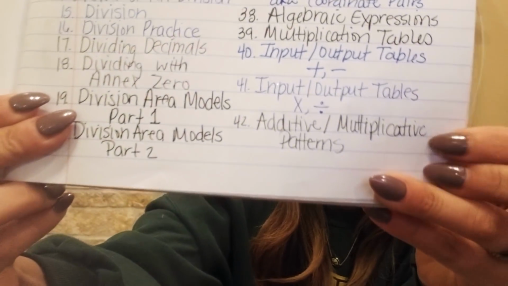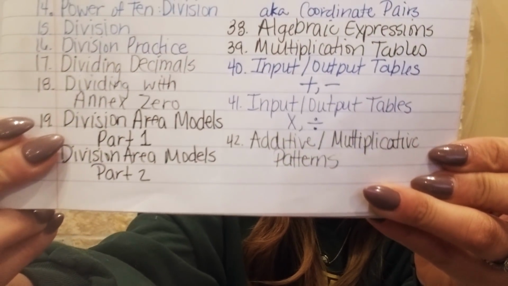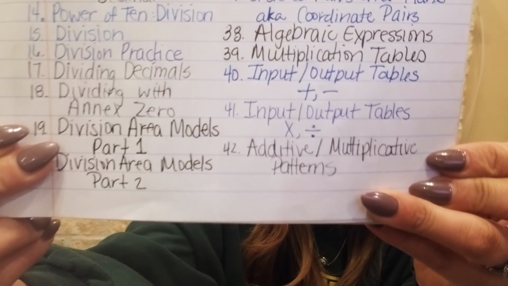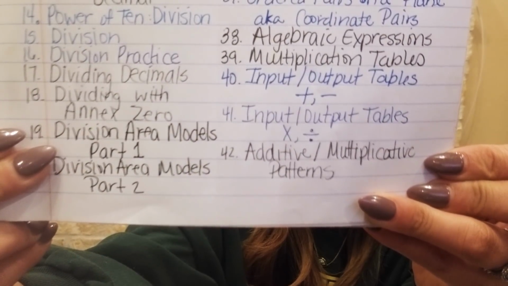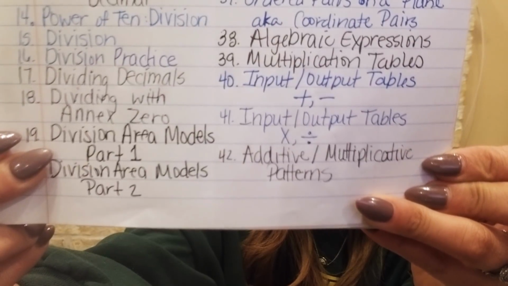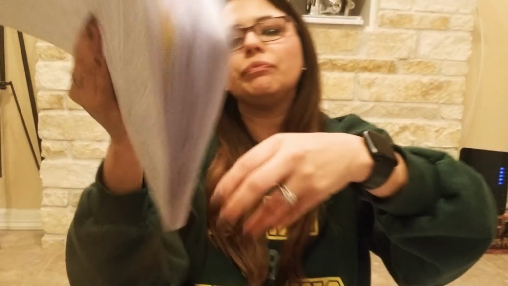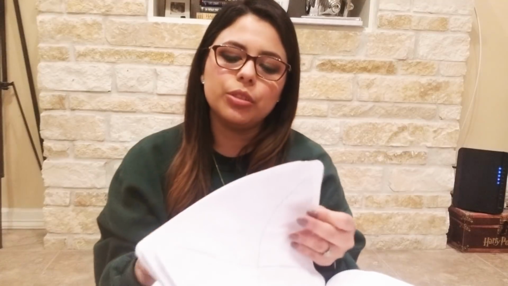Right here, number 42, additive, ADDITIVE, multiplicative, MULTIPLICATIVE, patterns. So additive and multiplicative patterns. And then I'm going to turn to page 42 in my journal.